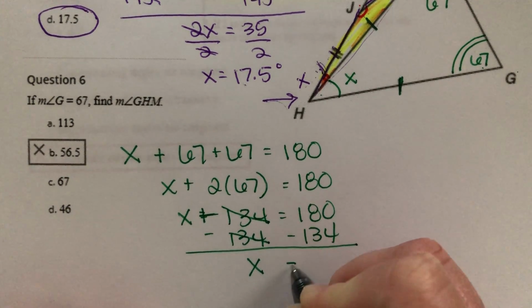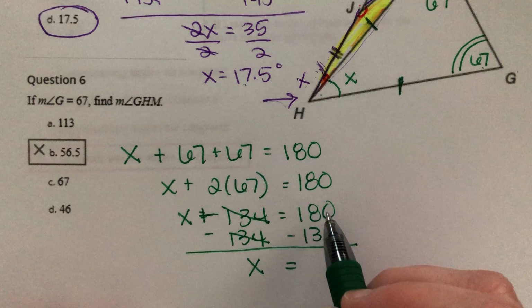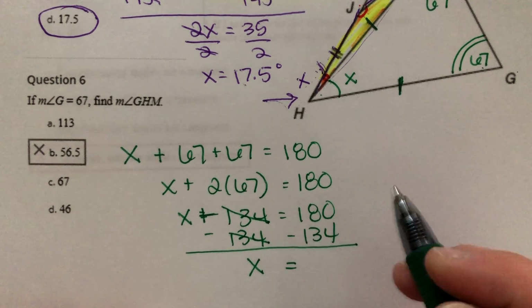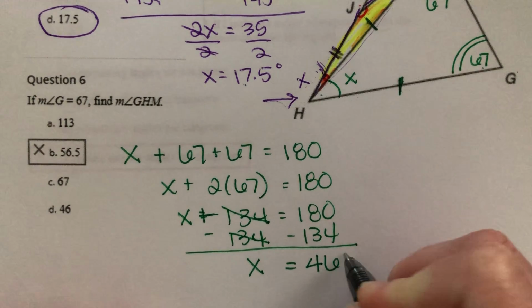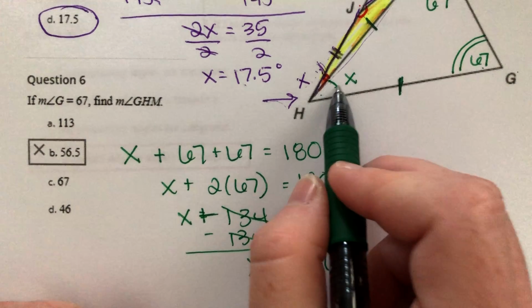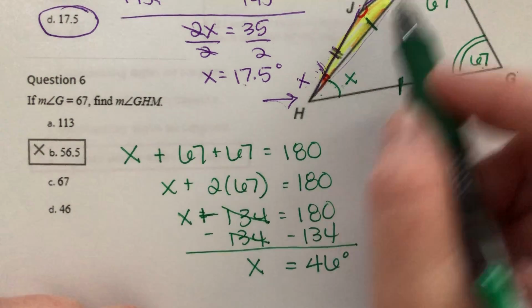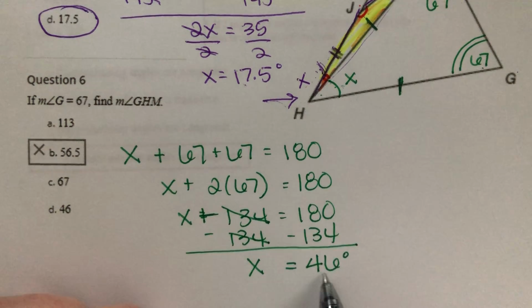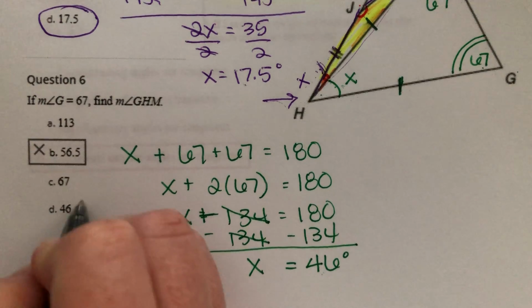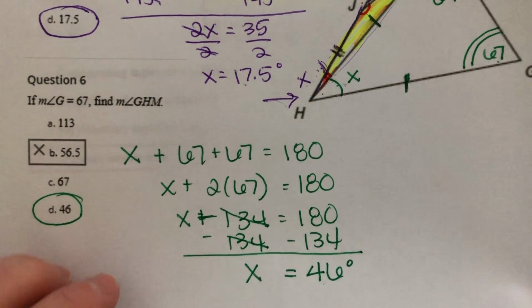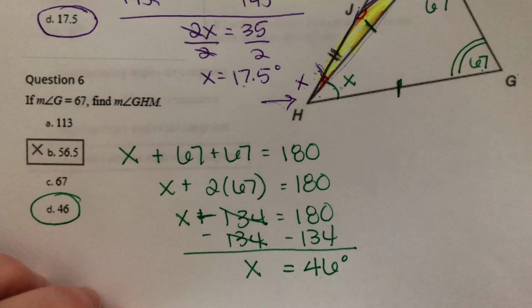I'm left with X equals 180 minus 130 is 50, and 50 minus this other 4 is 46. So this angle, GHM, has to be 46 degrees, which would be this guy. Hopefully this is helping. Let me know if not, and I'll be happy to go over it a different way.